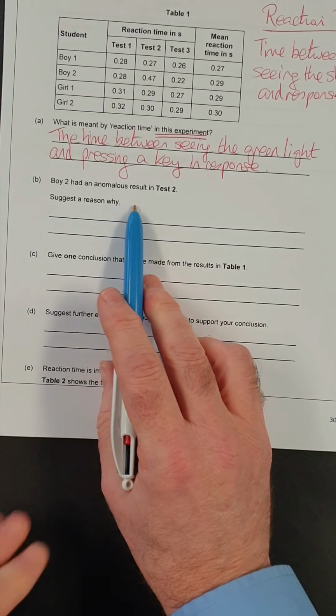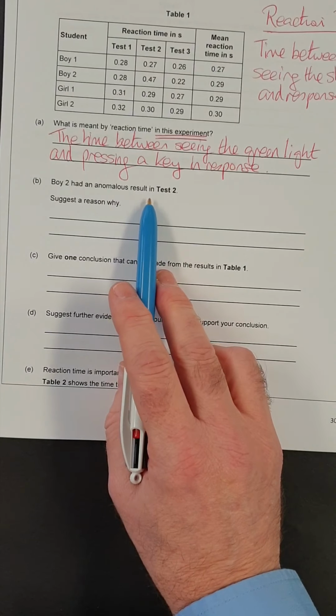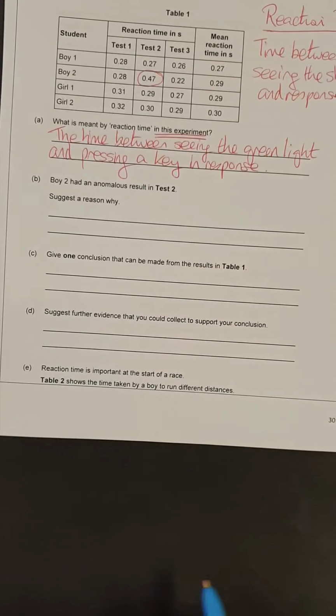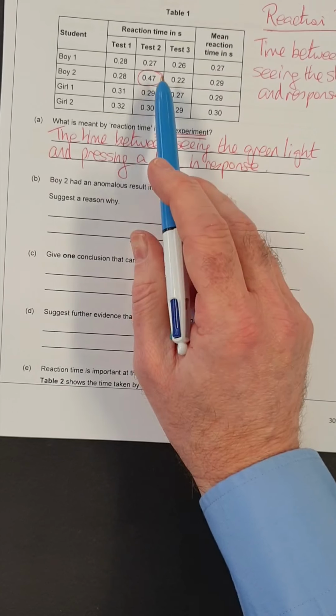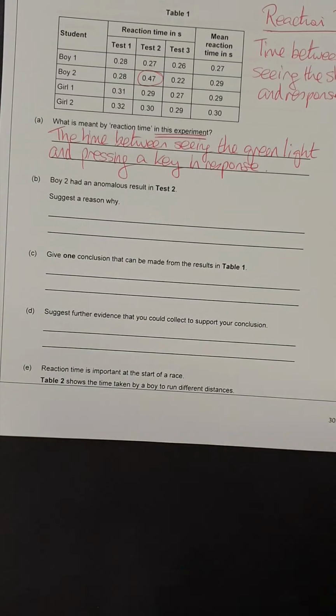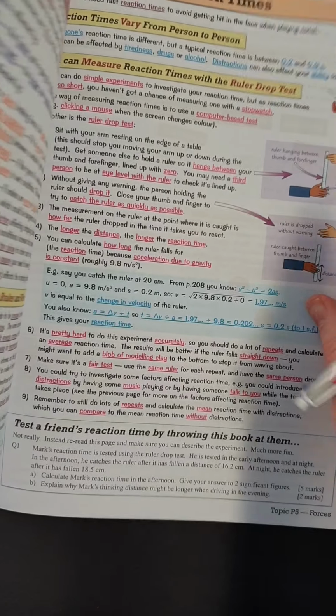Boy 2 had an anomalous result in test 2. So we can see here, this is an anomalous result. The others are very much smaller. This topic on reaction time is on page 215 of your revision guide.